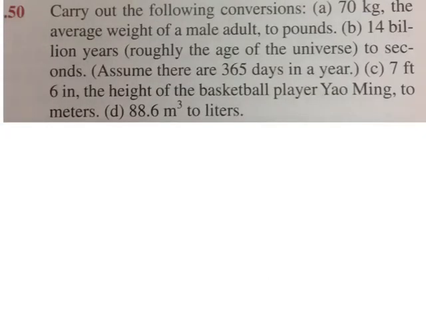In this problem, we're asked to carry out a series of conversions between metric and imperial units, and also some time here. We can see we've got the age of the universe in seconds. So let's take each of these one at a time, just like we did the other one. So A. In A, we're asked for 70 kilograms, and we want to turn that into pounds.